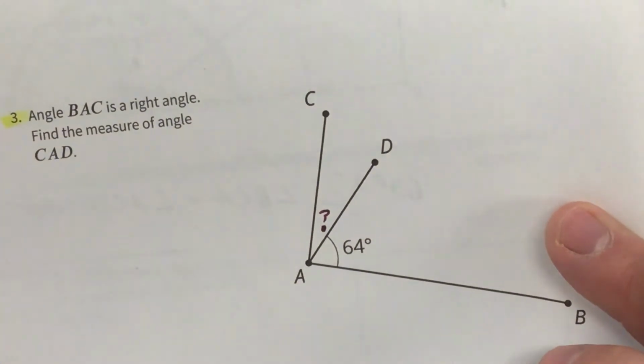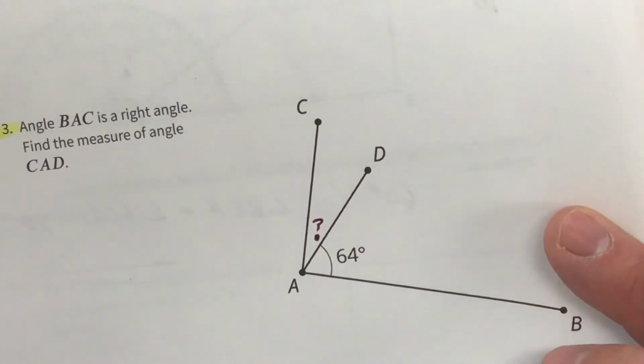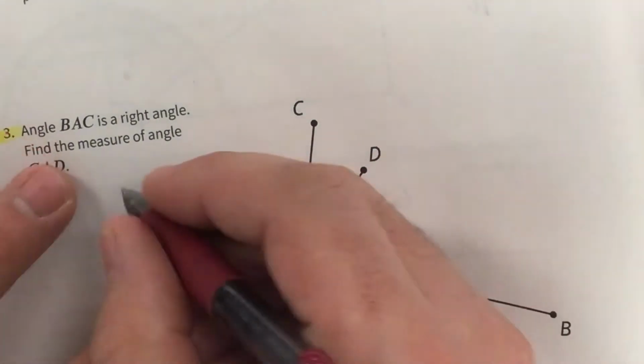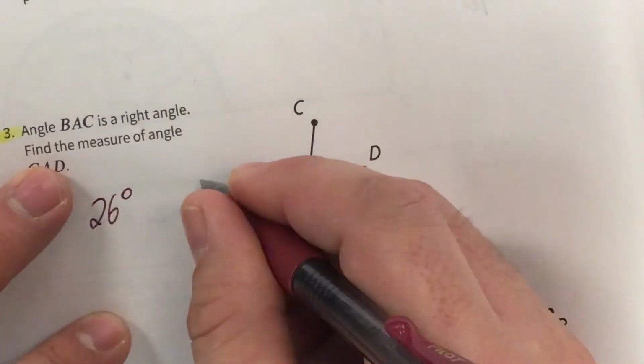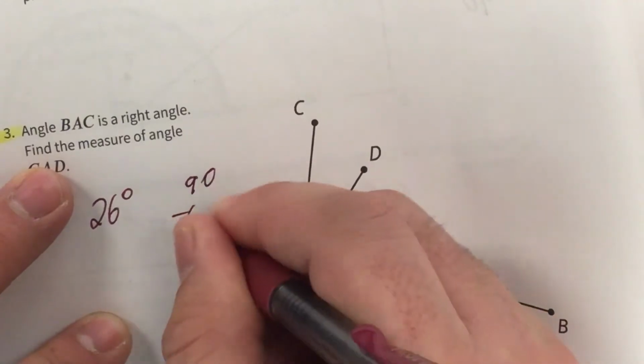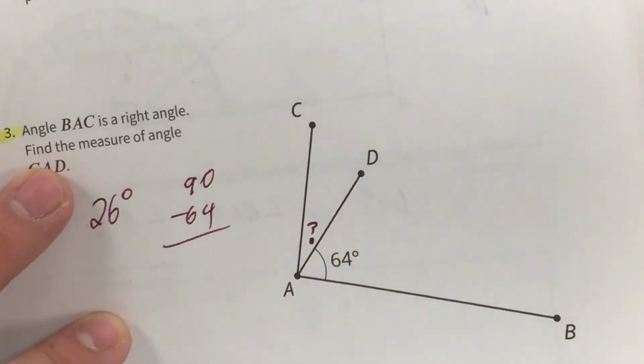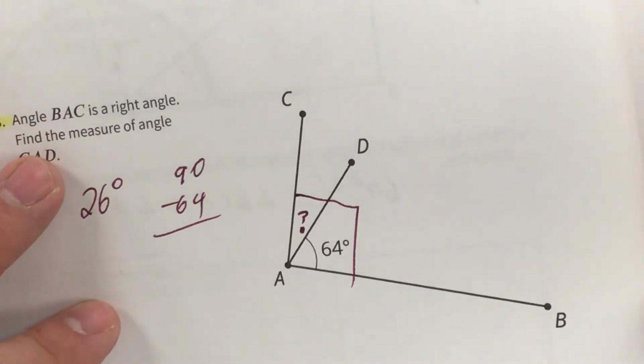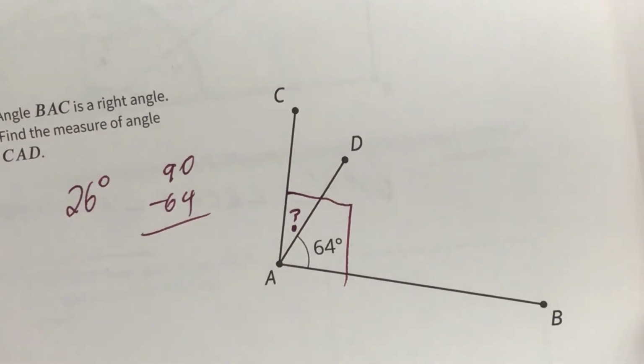Again, I shouldn't have to measure this one. I should be able to answer. Jessa, 26 degrees. How'd you get that? I subtracted 64 from 90. Yeah, because it told me it had to be a right angle. That means those two things have to add up to 90. 26 degrees is correct.